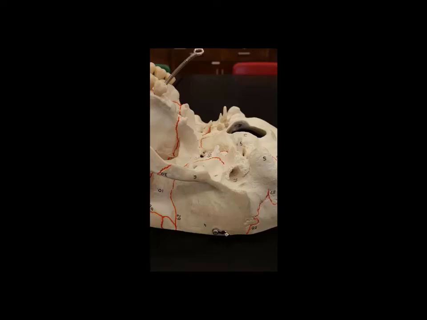That mandibular condyle that we learned earlier fits into this dip right here. This is called the mandibular fossa. A fossa is an indentation, and not always, but often a condyle will fit into a fossa. So here, the mandibular condyle fits into the mandibular fossa.